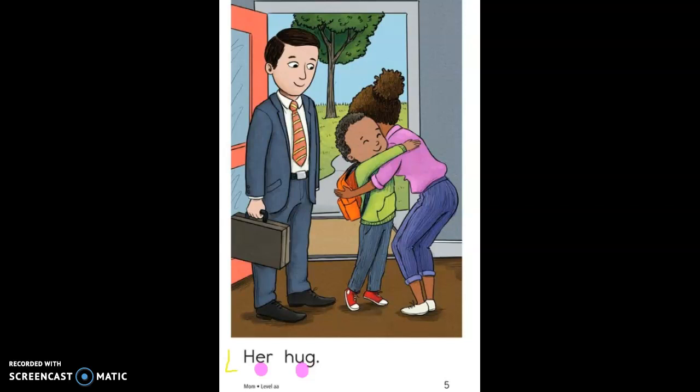Awesome. Let's also take a look at this picture. We know that we're pointing under each word as we read. So if I'm pointing under each word as I read, and I've been marking, these are my points, how many words are on this page? Yeah, there's 2 words on this page. Her, hug. We know that they're words because the letters are close together and they're separated by a space. So that's how we know these are words.